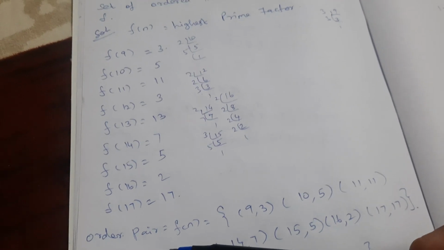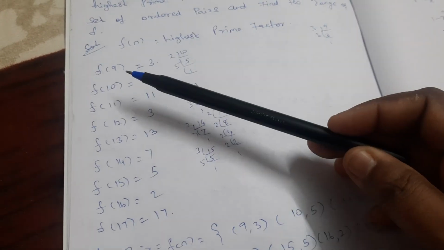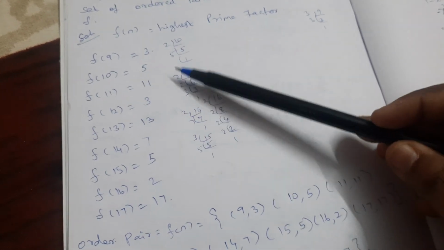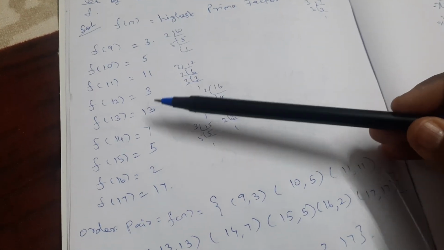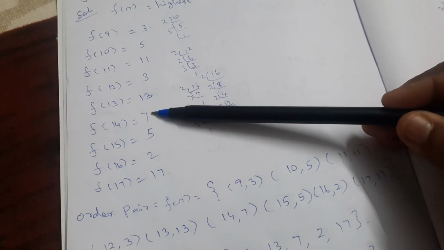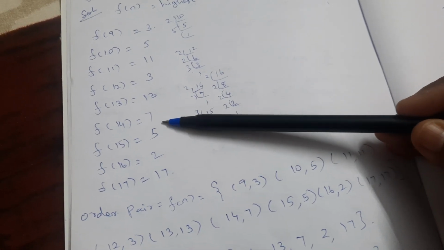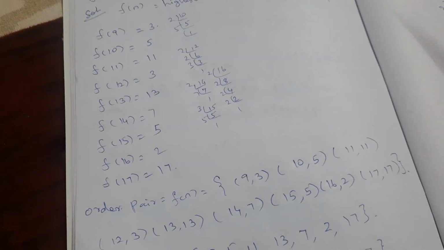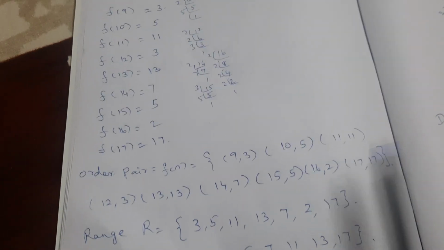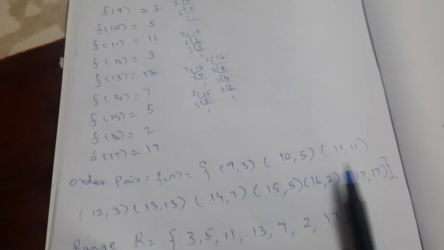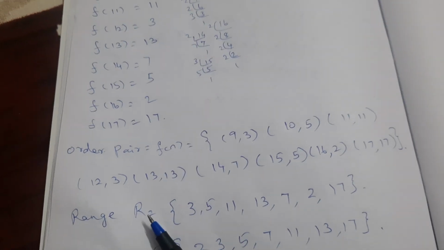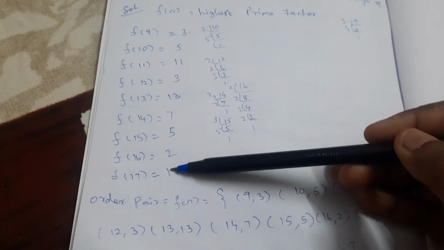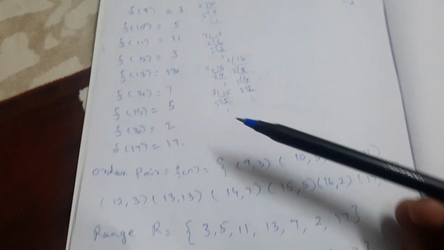So now we have found all the prime factors. Then how to write the ordered pairs: f of n is (9, 3), (10, 5), (11, 11), (12, 3), (13, 13), (14, 7), (15, 5), (16, 2), (17, 17). Okay, these are the ordered pairs we found. Then for the range, the highest factors we found for f. These are the range values.